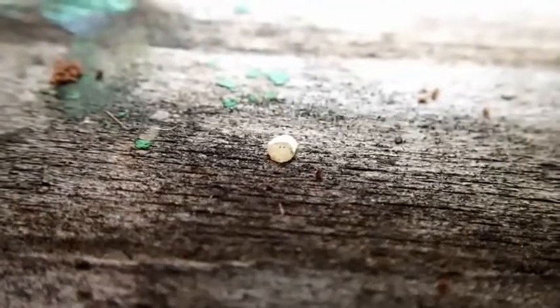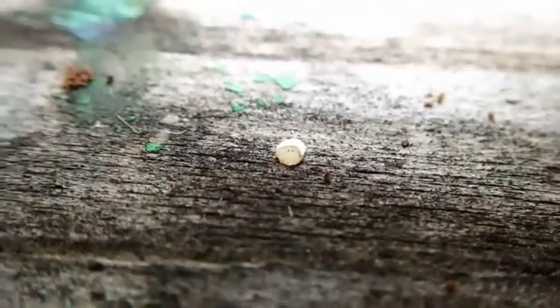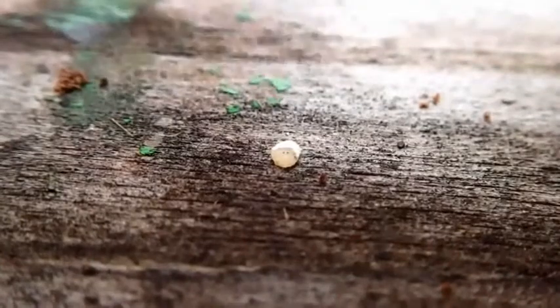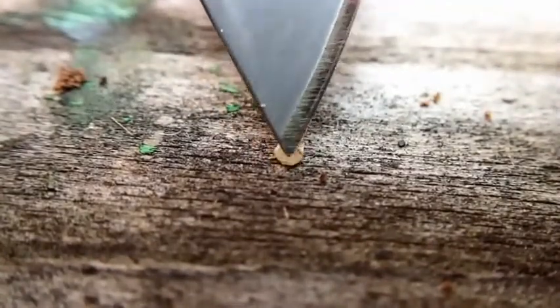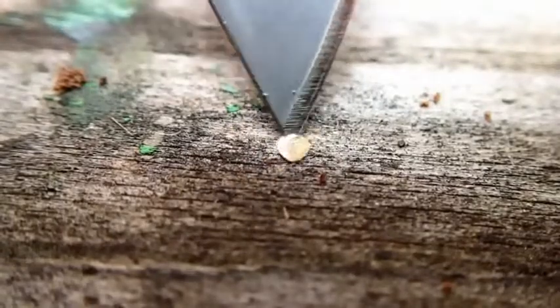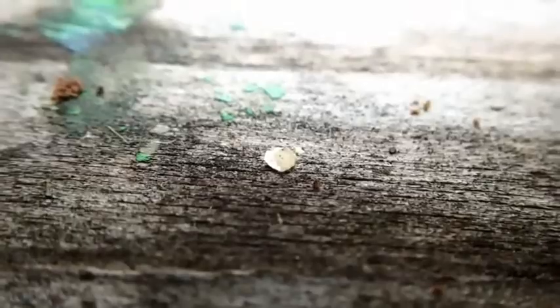Camera will focus. Come on. So there's the little piece that was in there that was blocking the hole, and I'm not sure if that's webbing or what that is. It's a very fine, tiny little bit of tissue perhaps. So I'm not sure if that one did not hatch or what happened.